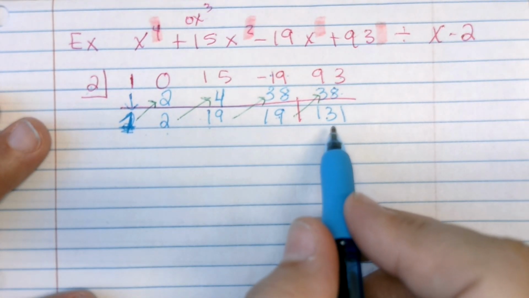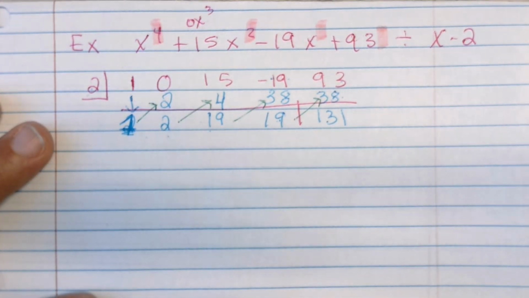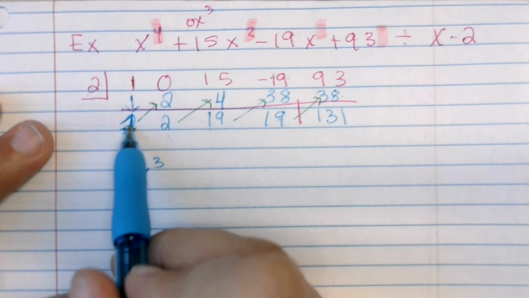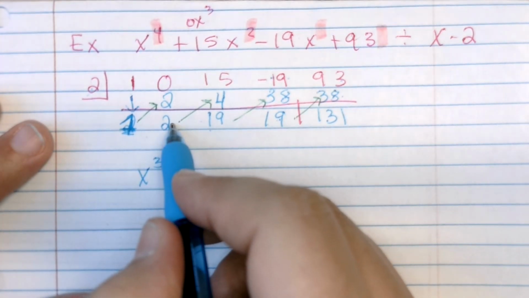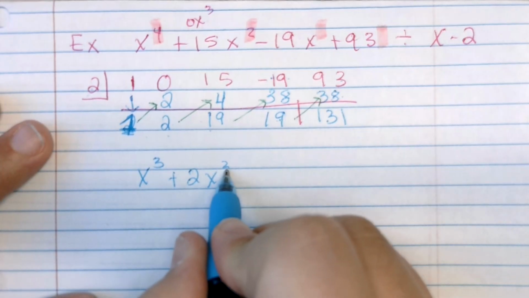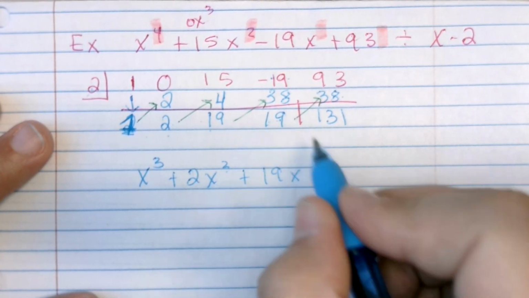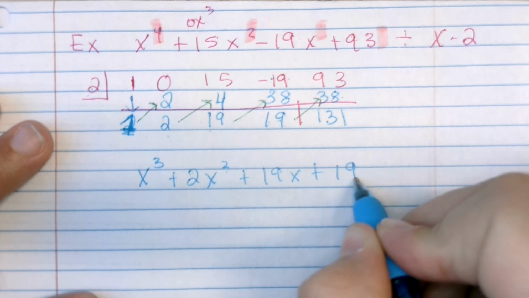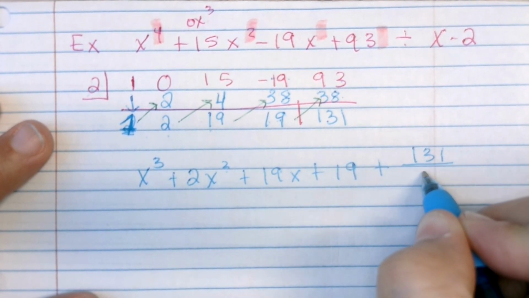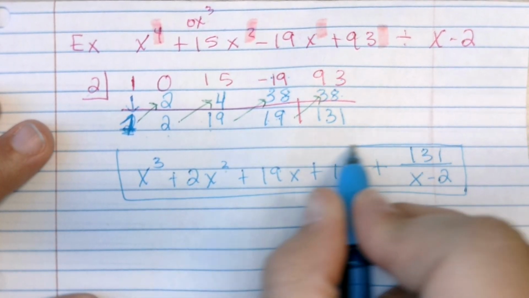Don't stop here. Write your answer. I started with a fourth degree polynomial. My answer needs to be a third degree polynomial, and it's a coefficient of 1. Then we're going to go to the 2, and we change the degree every time. You just go down by 1. So 19x, 19 with no x, and then a remainder of a positive 131 divided by x minus 2. So there's my answer right there.